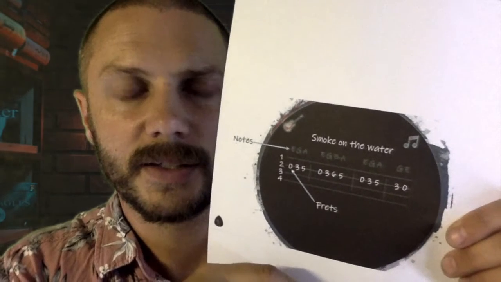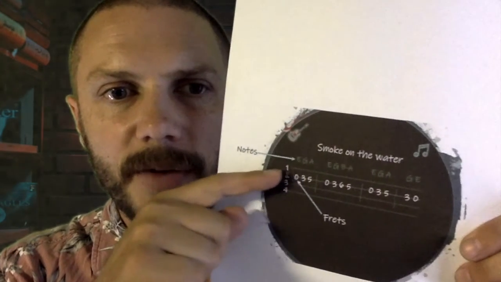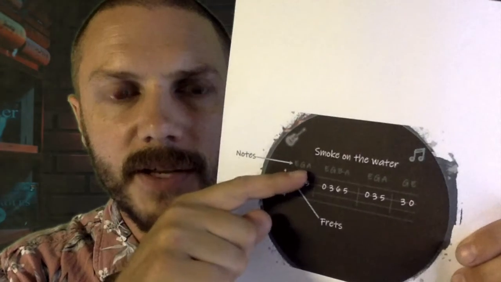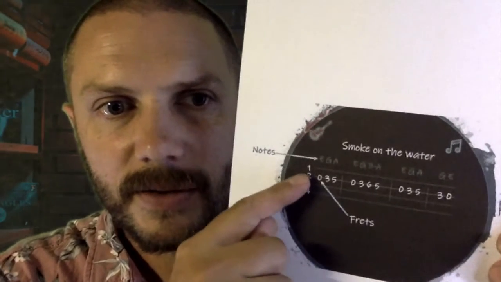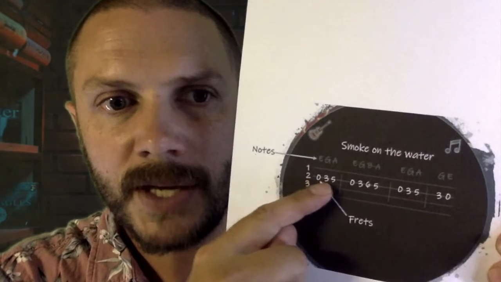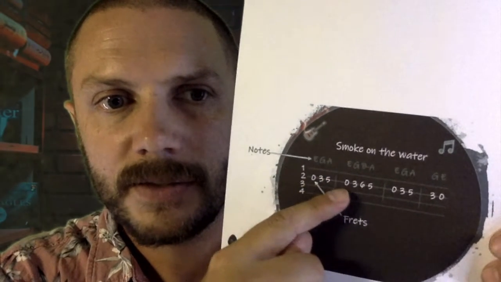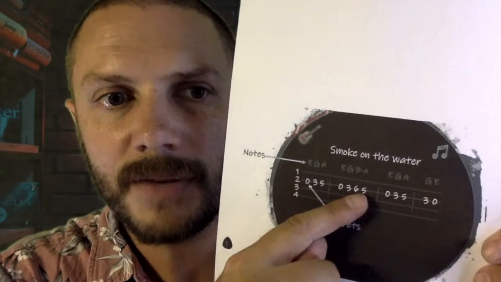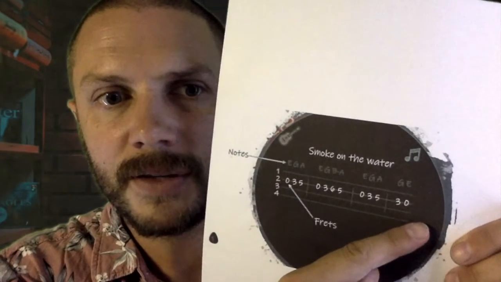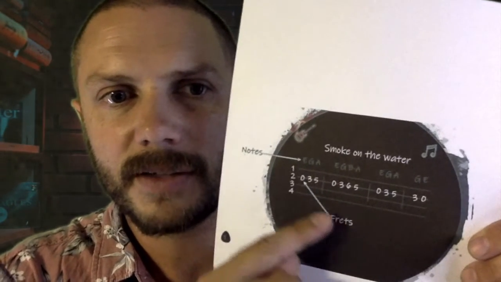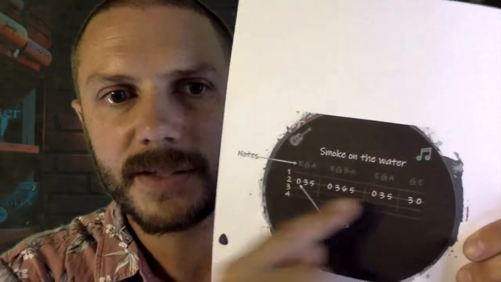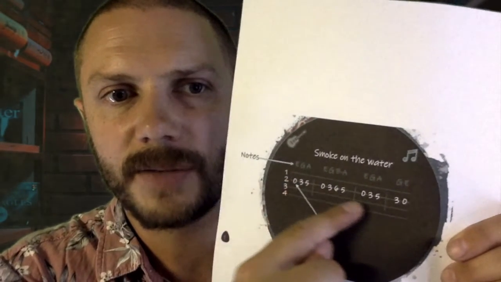It wouldn't matter. So I've put it on the second string because that's the truest to the sound of the notes from this song by Deep Purple. Smoke on the Water. So it starts 0, 3, 5, 0, 3, 6, 5, 0, 3, 5, 3, 0. There we are. It's telling us that these are all the frets, reminding us, and we're on the second string. Let's have a look at what that sounds like as it comes together.